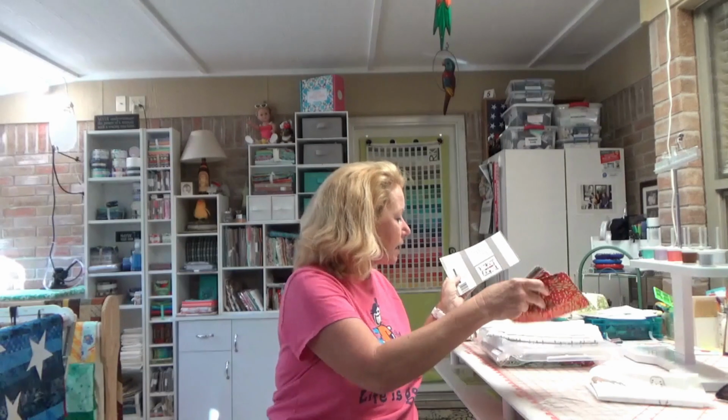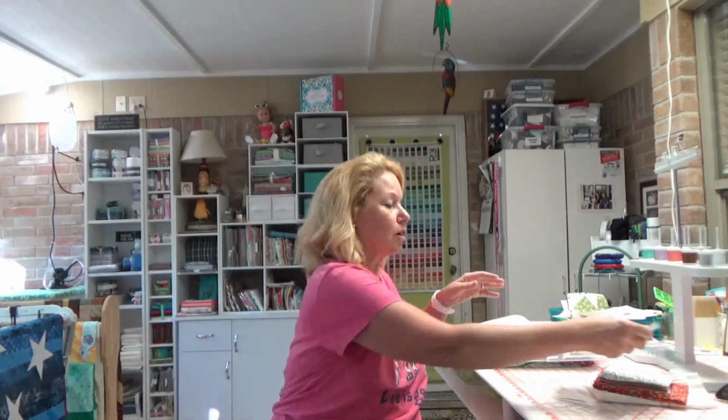It saved me no money. But it came with the binding, and it's a darling little quilt, y'all. I'm looking forward to making it. It'll go together super cute, super fast. I like it. I also bought another one. Oh, I have to stop. It's a sickness.